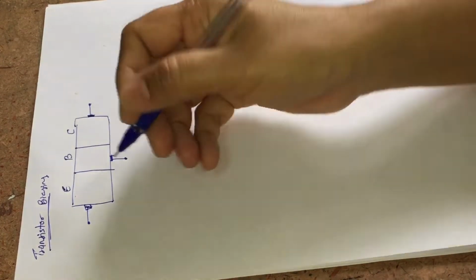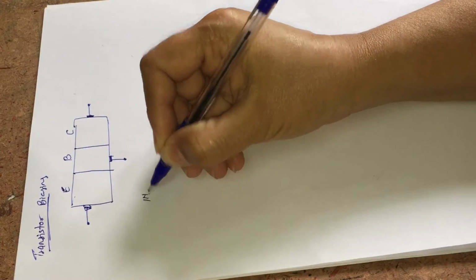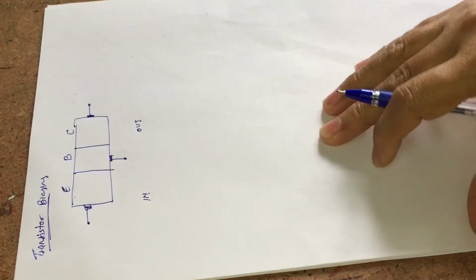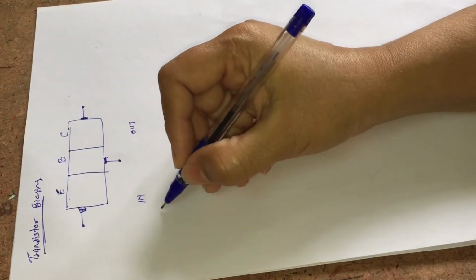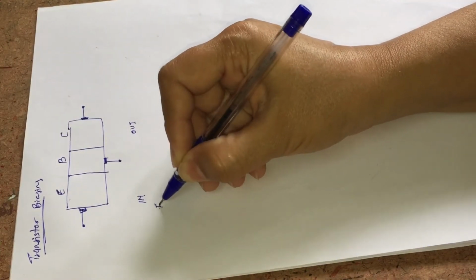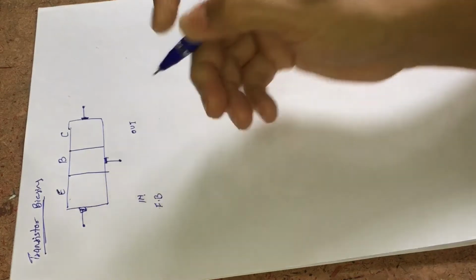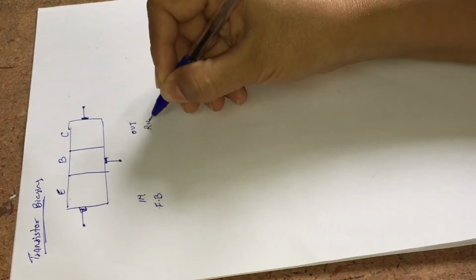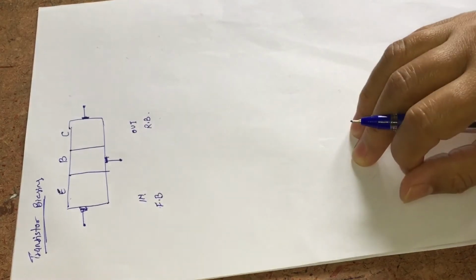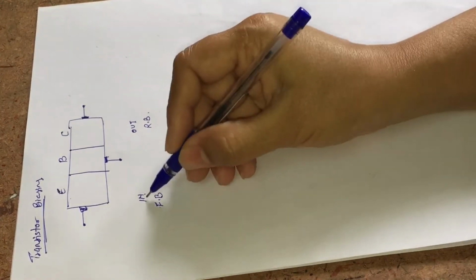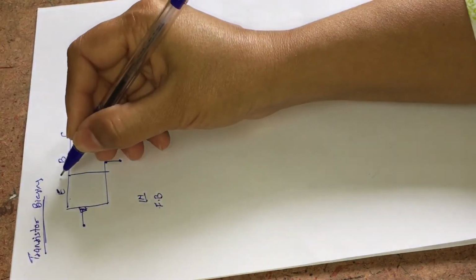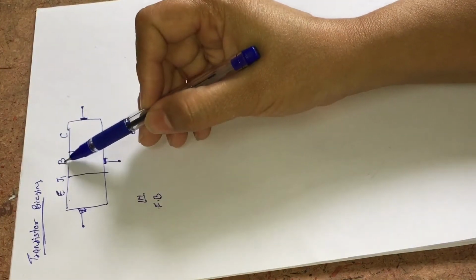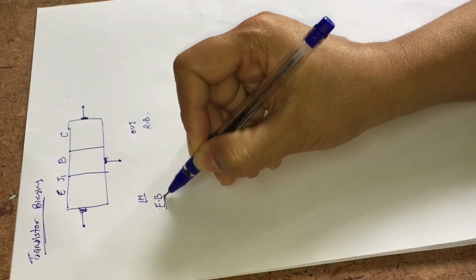Let us consider this is our input side and this is our output side, and in the input side we connect a battery in such a way that the input side becomes forward biased and the output side becomes reverse biased. Now we will see what happens when the input side, that is the junction J1, the emitter base junction, becomes forward biased.